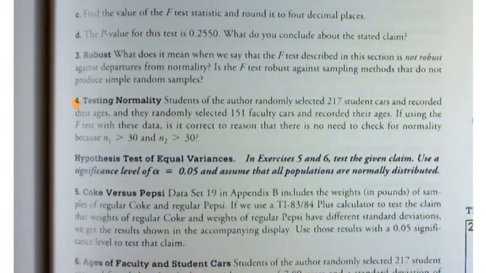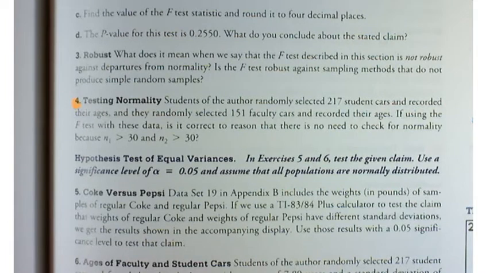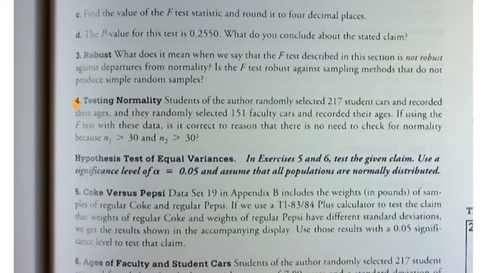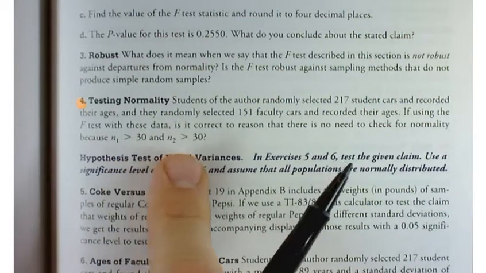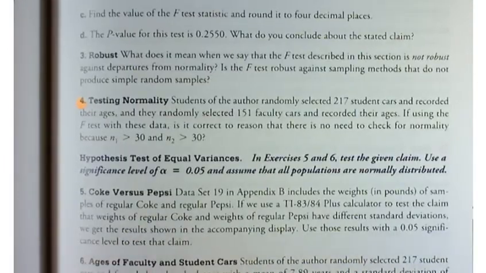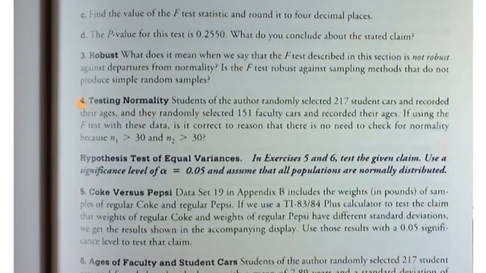Students of the author randomly selected 217 cards and recorded their ages, and they randomly selected 151 faculty cards and recorded their ages. If, using the F-test with these data, is it correct to reason that there's no need to check for normality because N1 and N2 are greater than 30? So since we have a large sample size, we do not have to worry about normality. What do you think?